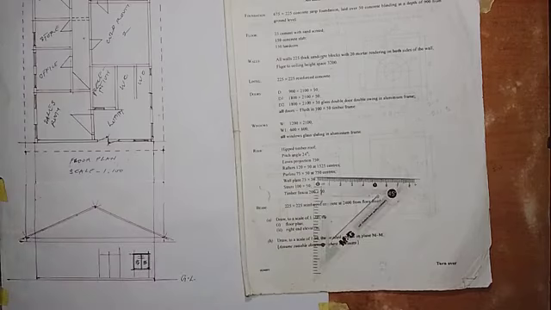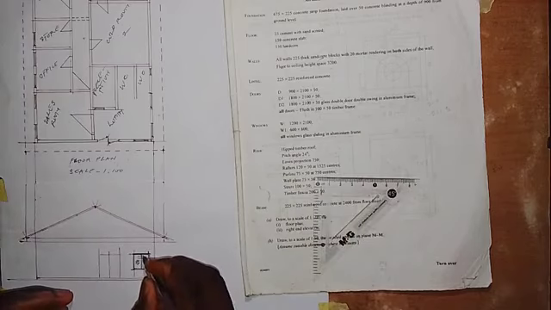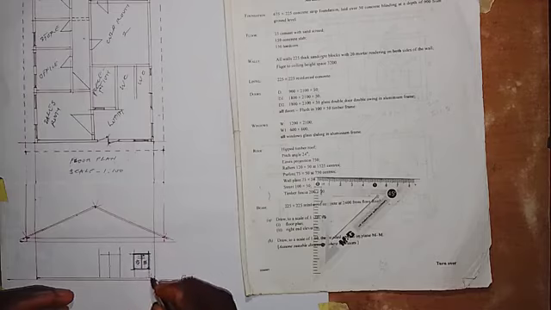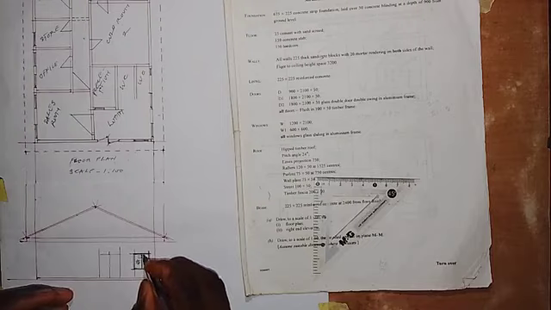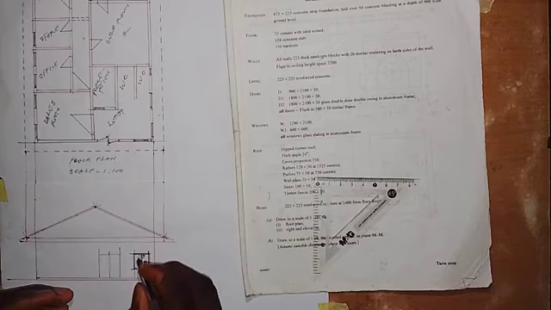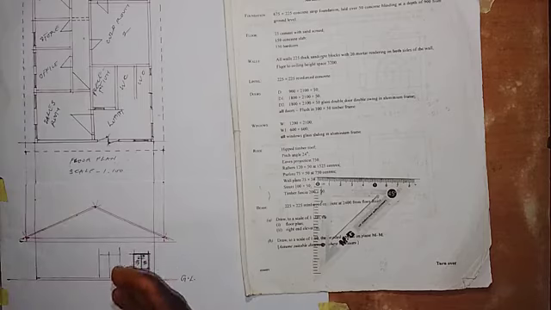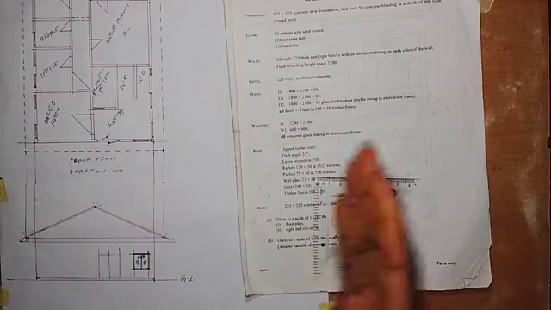I'm going to put an arrowhead on each of these, just a small arrowhead. One is going this way, and one is going this way when we slide.